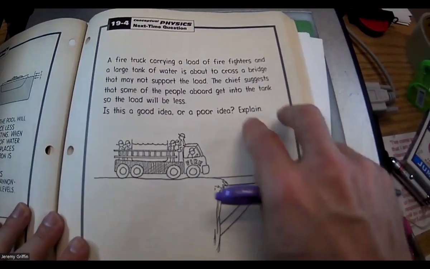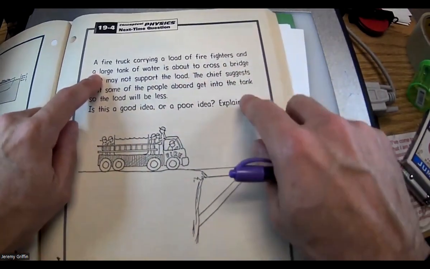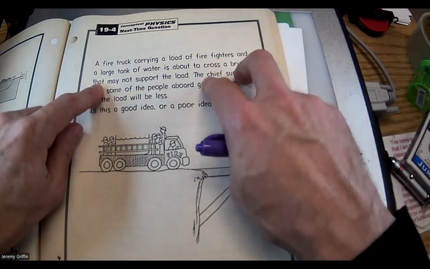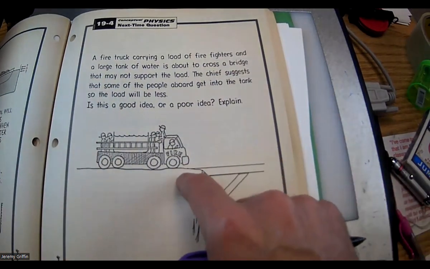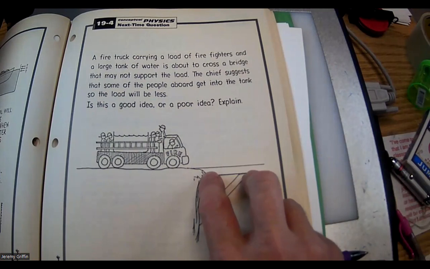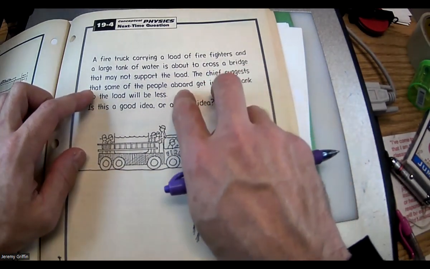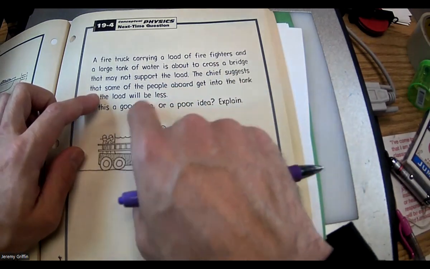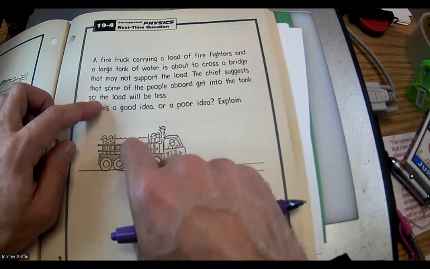A fire truck carrying a load of firefighters and a large tank of water is about to cross a bridge that may or may not support the load. So there's some maximum capacity, and it's like, oh, what have we got on board? And it's pretty much that number, so this seems kind of dangerous. The chief suggests, hey, maybe some of the people should climb into this tank of water and just float.